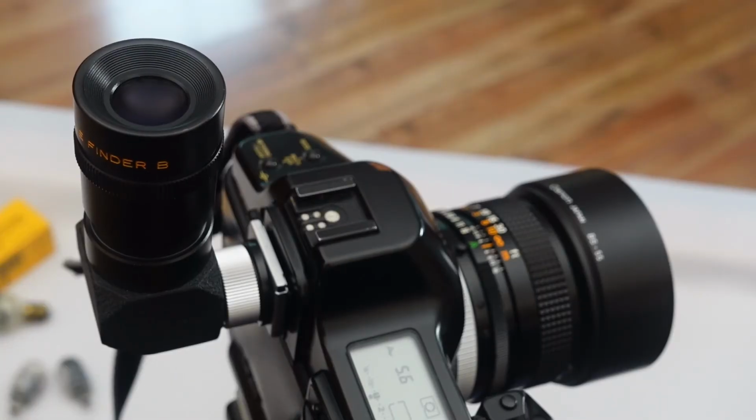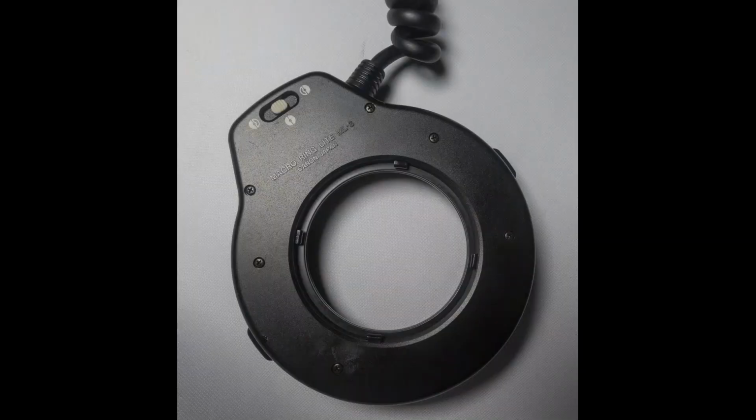You can also use the Angle Finder B on your Canon T90. All the functions of the Angle Finder that I showed you on the Canon EOS 1N can also be used with the Canon T90. The Canon ML3 still offers you the possibility to fire both flashes or only the left or right flash. You can find the desired settings on the back of the ring flash.